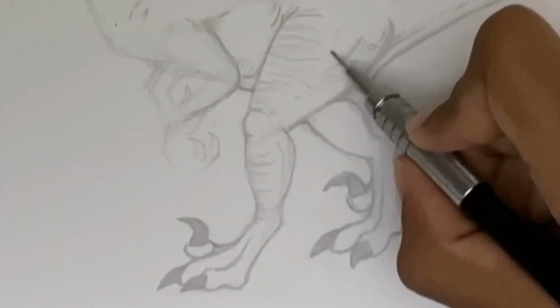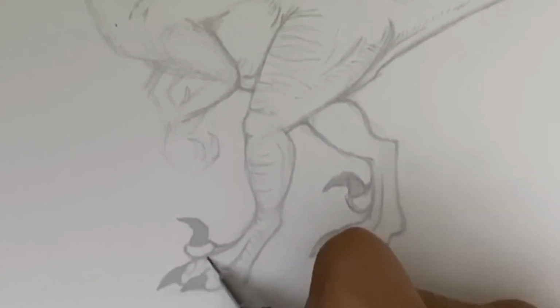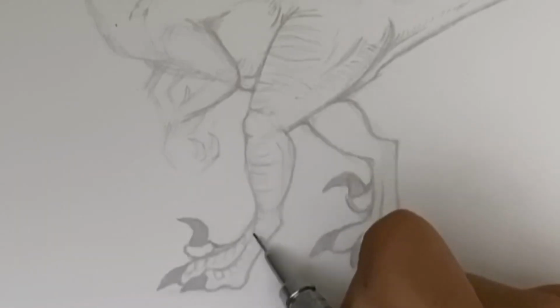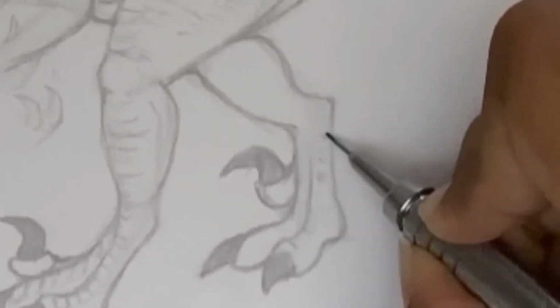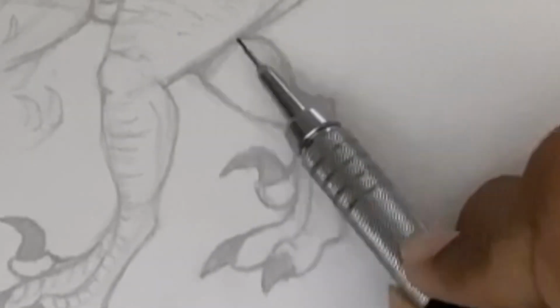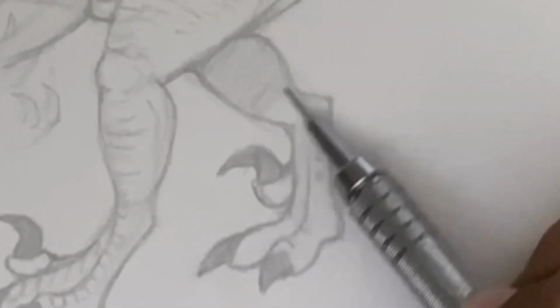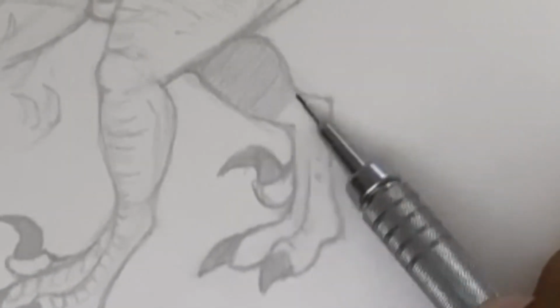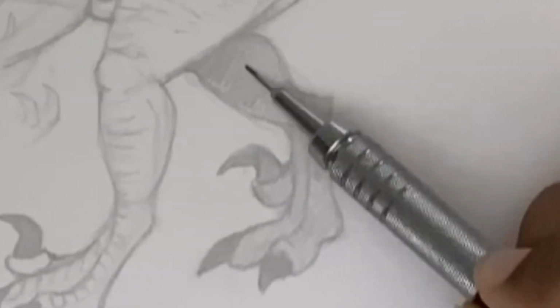So going even further into detail here, we're going to add some scales along the top of the foot, both the left foot and the right foot. As you can see, we're not going that into detail here because this entire foot is going to be covered by a huge shadow, which we're going to use to make it seem like the foot, the one in the back of course, is further away than the one in the front. And keep in mind that we're not going to make the shadow too dark, as we don't want it to blend in with the darker color of the claws.